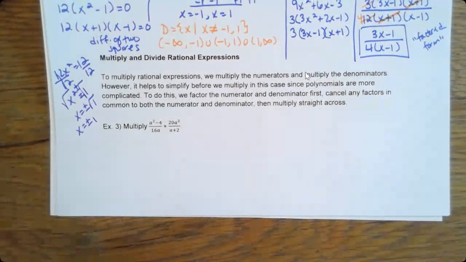All right, so let's look at some other operations here. Next, we'll do multiplication and division. To multiply rational expressions, we multiply the numerators and denominators. It does help to simplify before we do this.